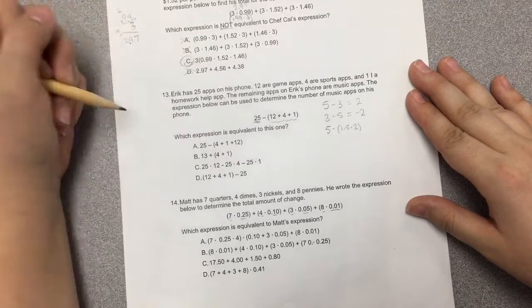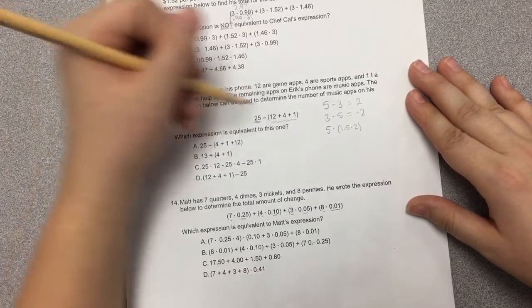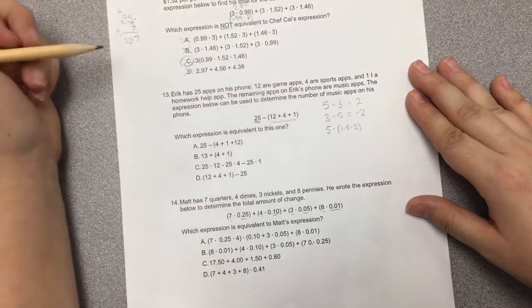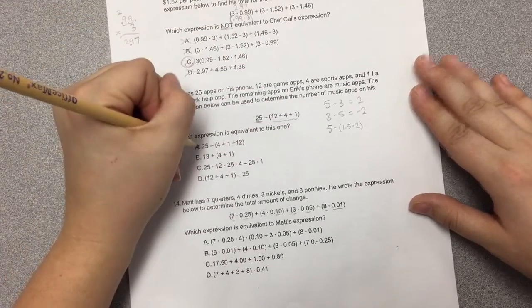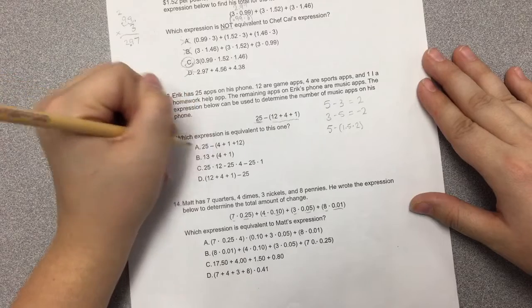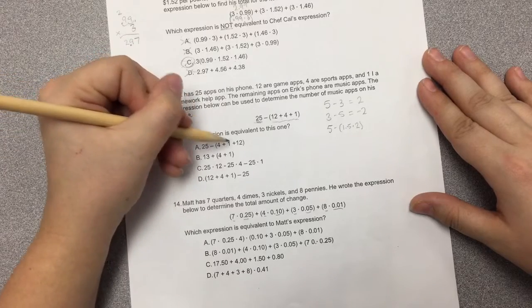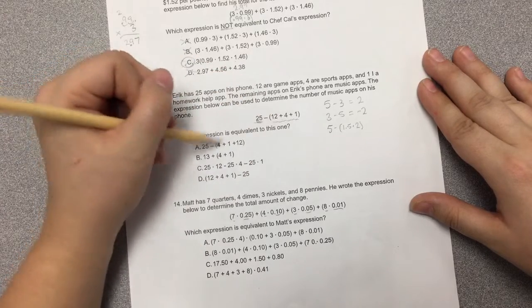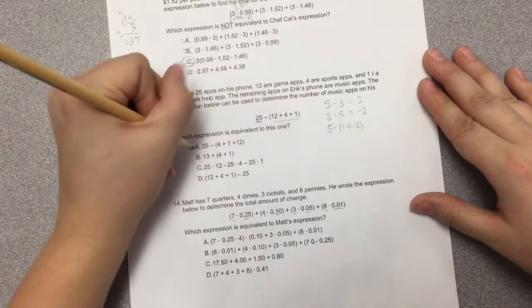All right, we're looking for which expression is equivalent to this one. So we can move everything around in here, but we cannot move 25. If we look at A, 25 is in front, so we're already good on that. We have 4 plus 1 plus 12. Now we moved what's around inside the parentheses, but that's okay because it's addition. So we're going to put a pin in this.